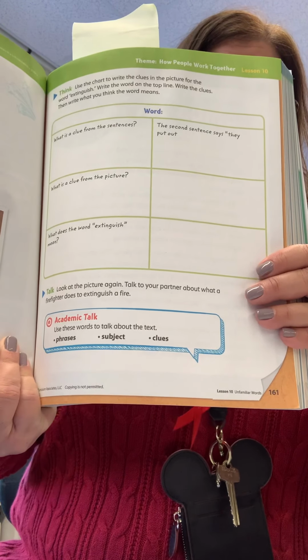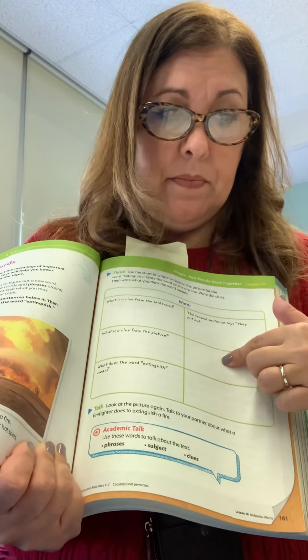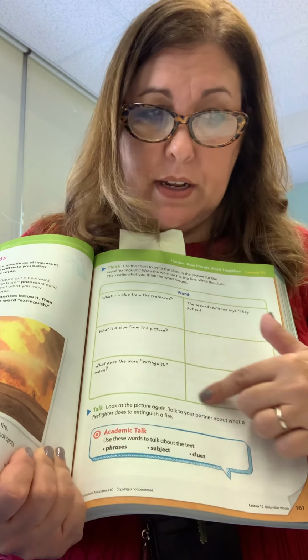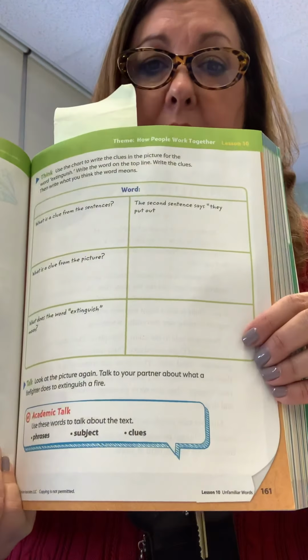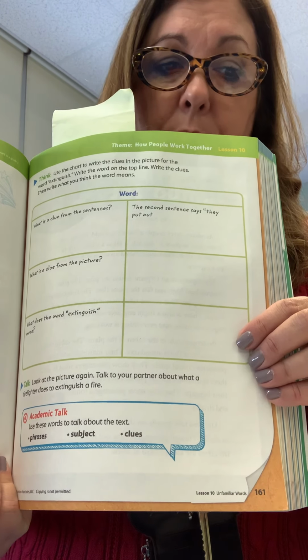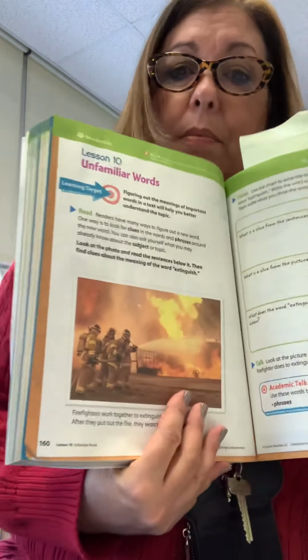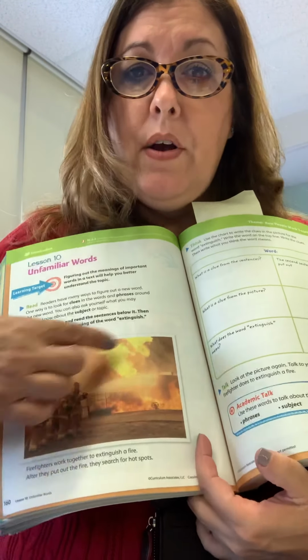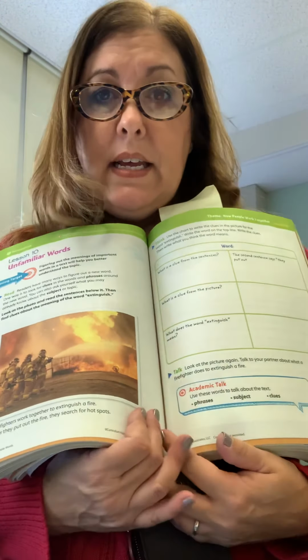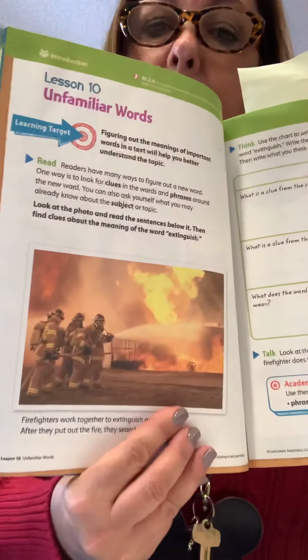That might be a clue. The firemen are spraying water on the fire. And what do we think the word extinguish means? What do you think? To put out. So sometimes we can look at a picture, we can read around the sentence, and it helps us decide what the meaning of that word might be. We don't just want to skip it when we're reading.